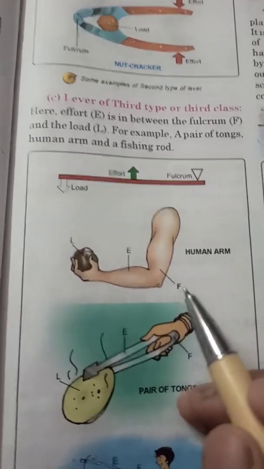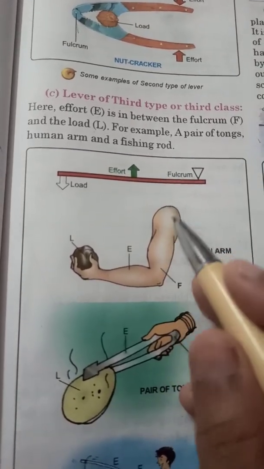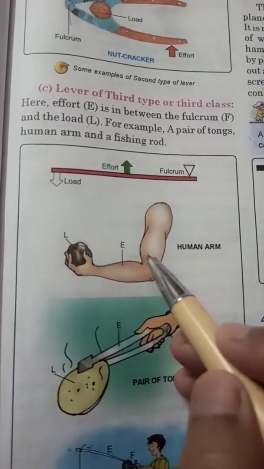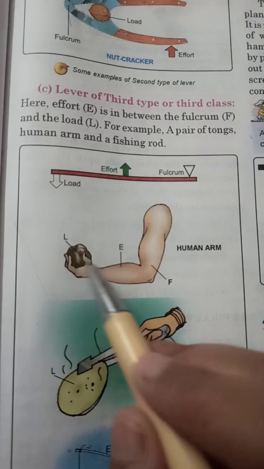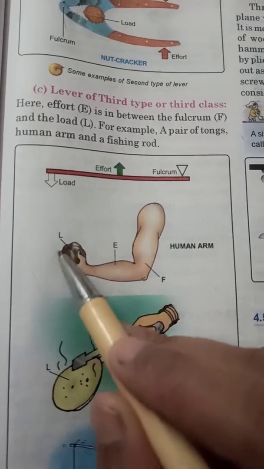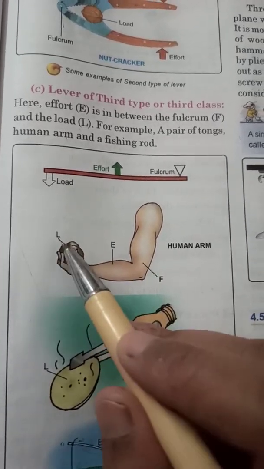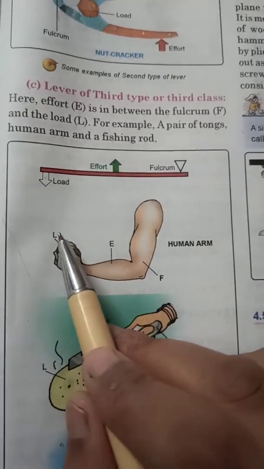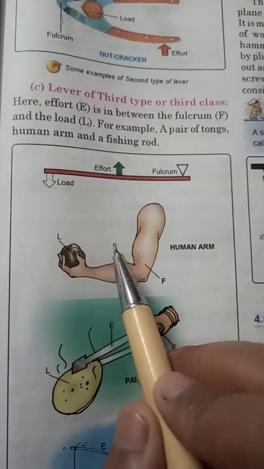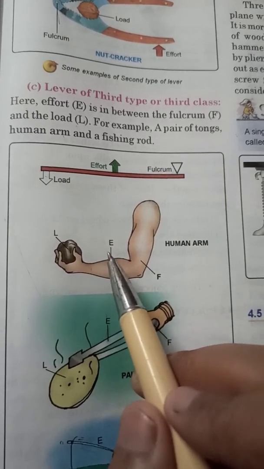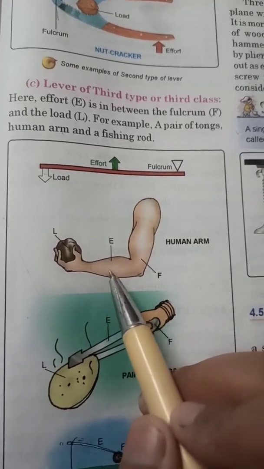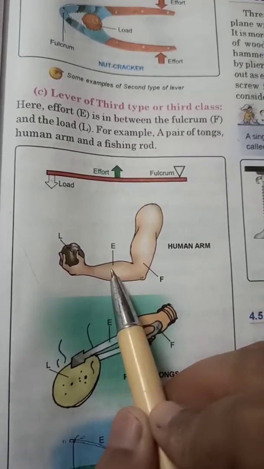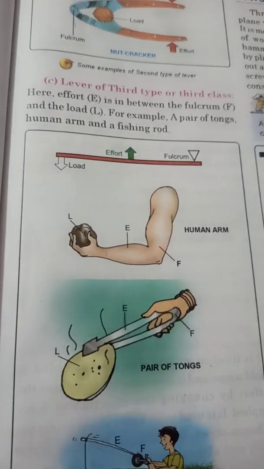Now see this part, whenever we lift something or we hold something, this part never moves, right? Only from here till here, only this part moves, right? So we just hold something at this point, this is load, and through which we used to hold it, the energy or the effort we used to put over here. So this is how it's an example of third class lever.